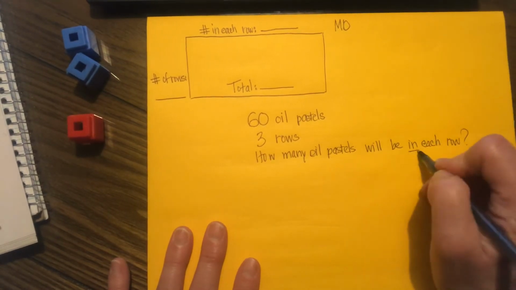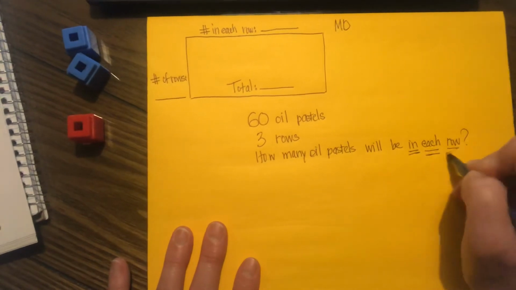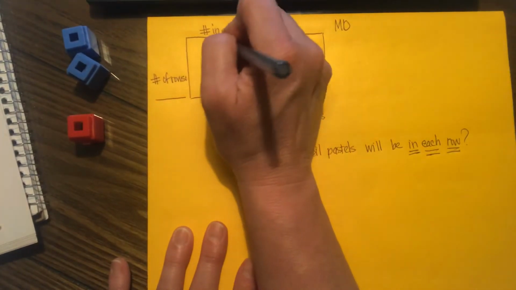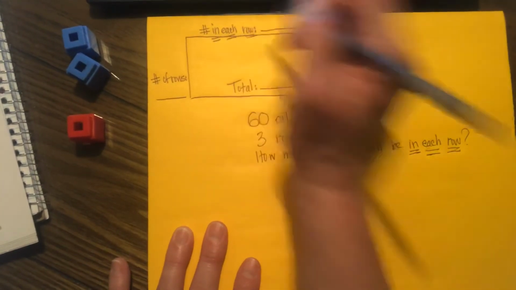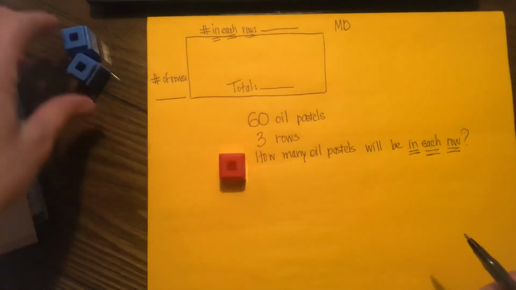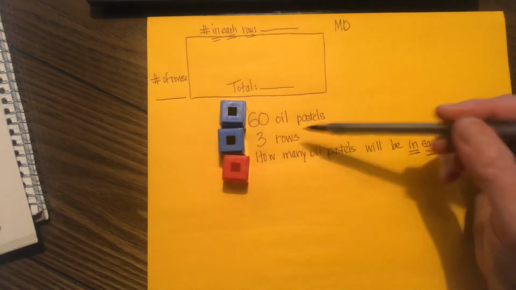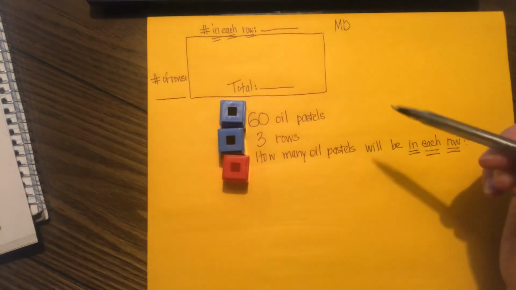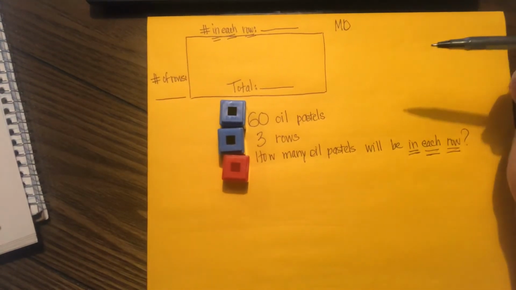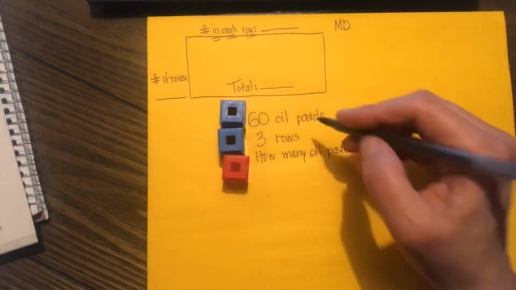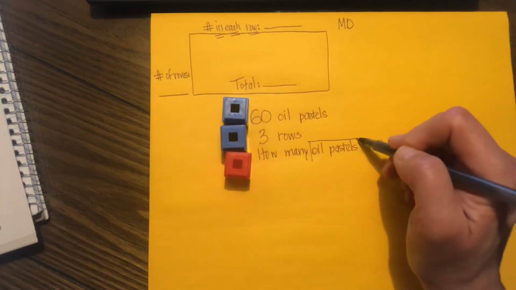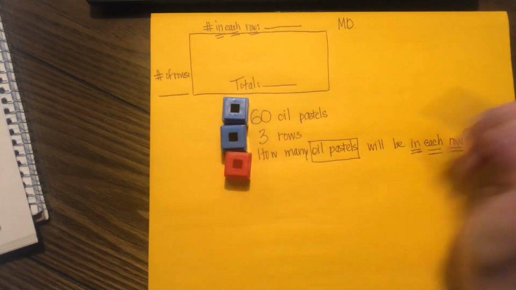Are you hearing the words in each row and seeing the words in each row? I wonder where that mystery number will go. Let's check it out. I've got oil pastels in rows and I'm looking for oil pastels. My labels definitely don't match. I'm looking for how many there are in each row.